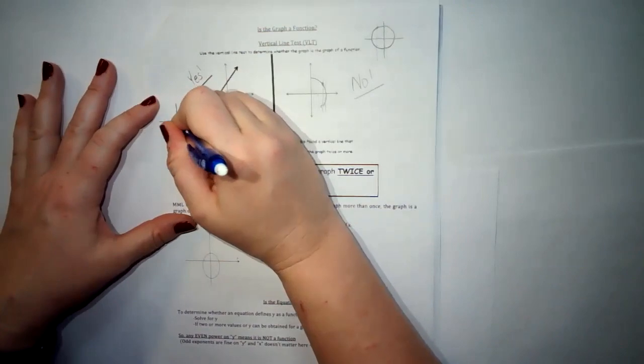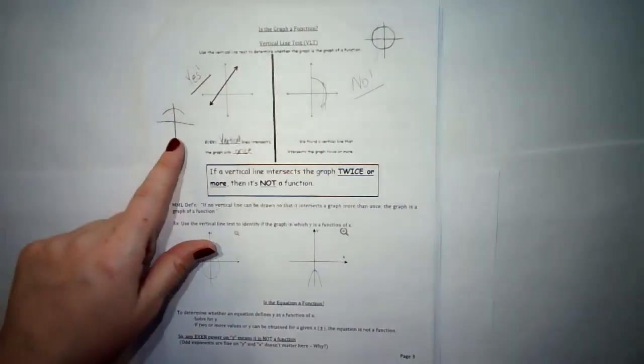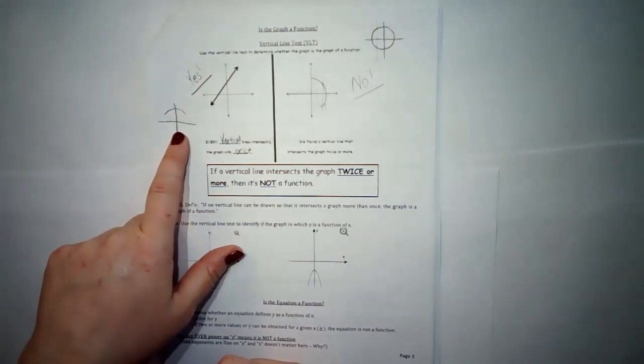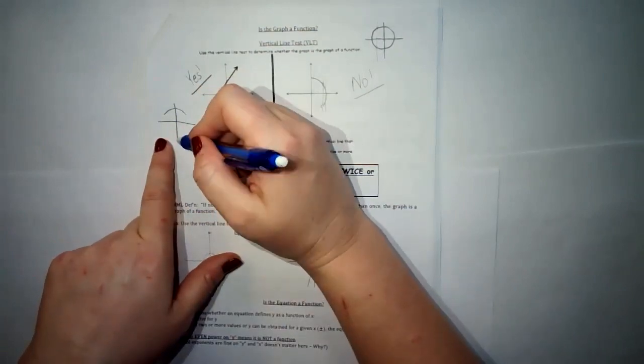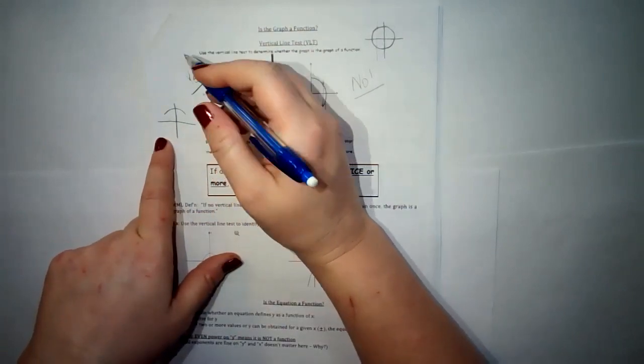What if your piece of the circle only goes like this? What if this is your piece? Is that a function? Yeah, it's fine, right? Because you only touch one place at a time. So it has to be something that wraps around on the side.